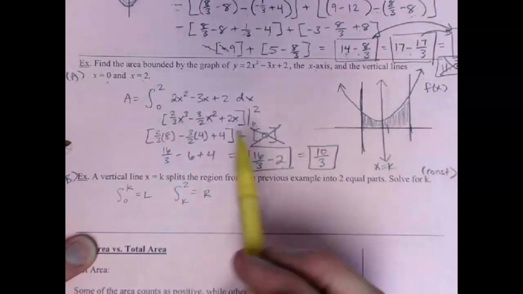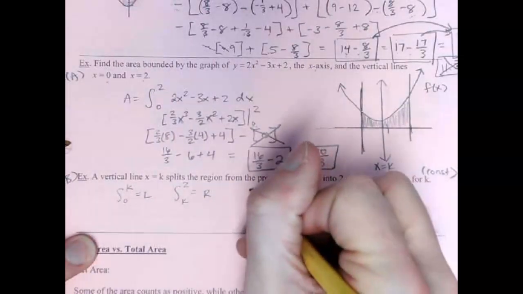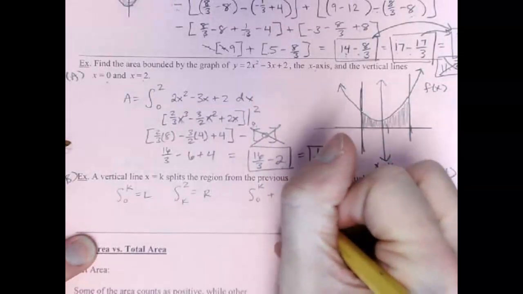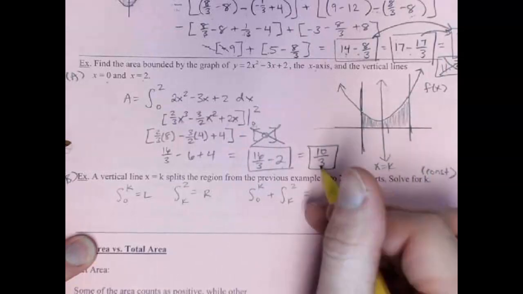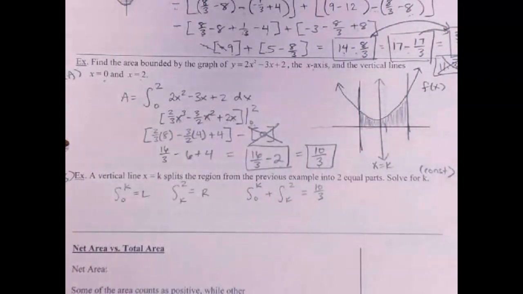And I know 0 to 2 is the total. So I could take 0 to k plus k to 2 and set that equal to the total. And then you could solve that. That would be a little bit more complicated, but you could solve that.